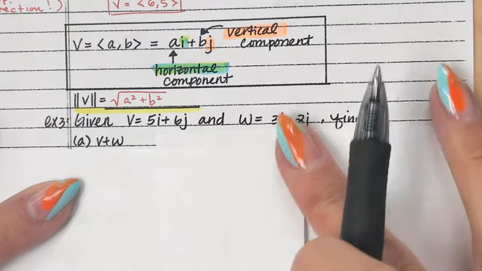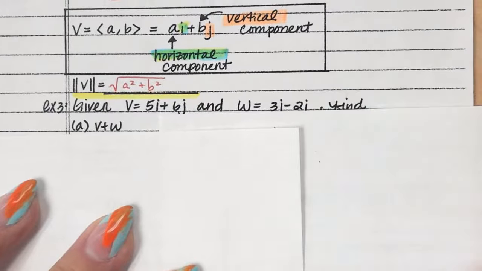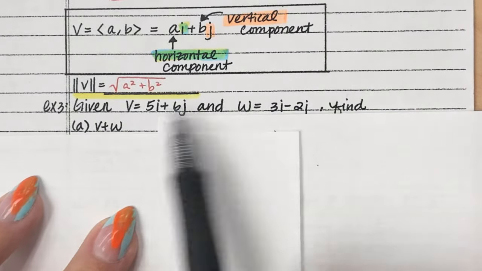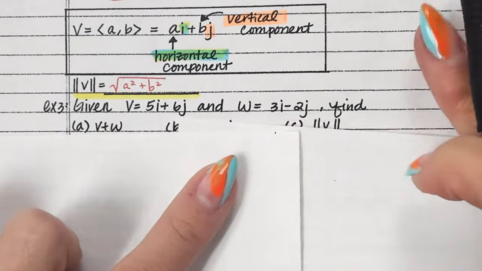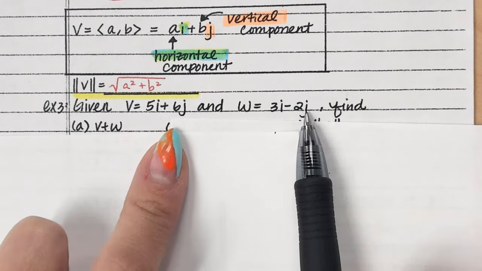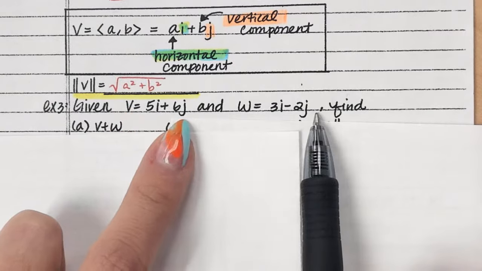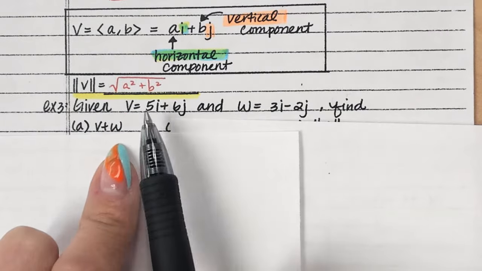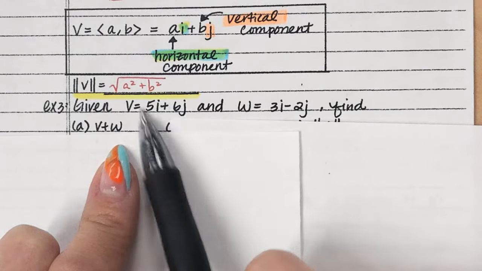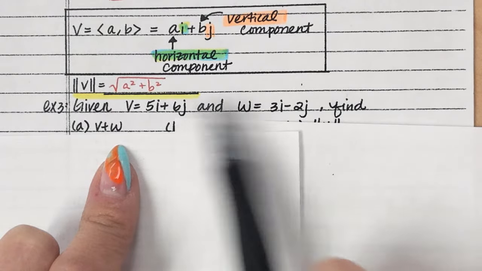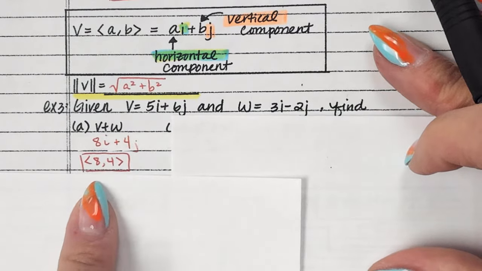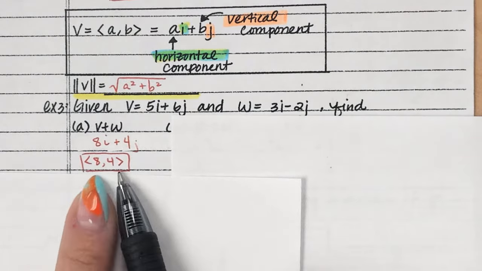So the first thing is, okay, how would we add them together? To add them together, literally, you want to add the horizontal components and you want to add the vertical components. This is why we have an I and a J, because if they just wrote 5 plus 6, that would make no sense, right? So now we know this is separate than this. So you just add the I's and add the J's. Then as a vector, we would say 8, 4, and we do those little corners.